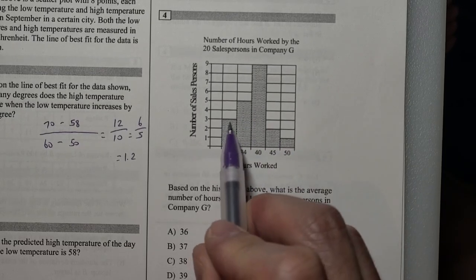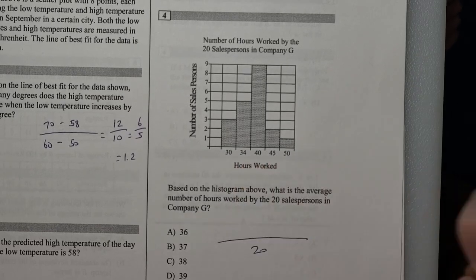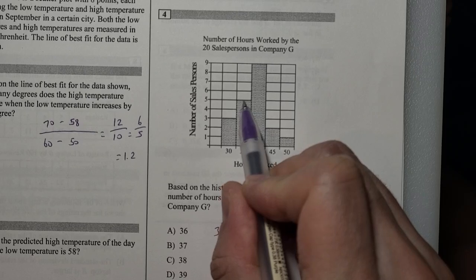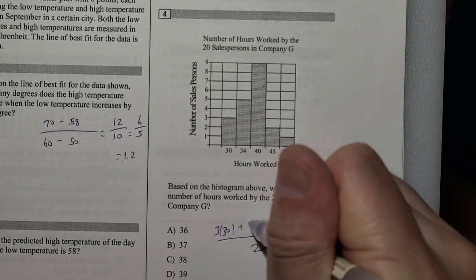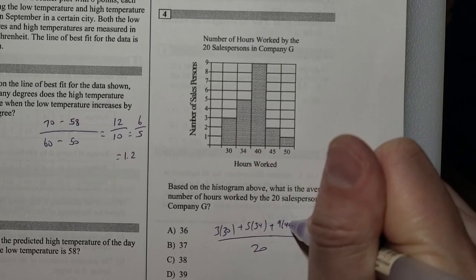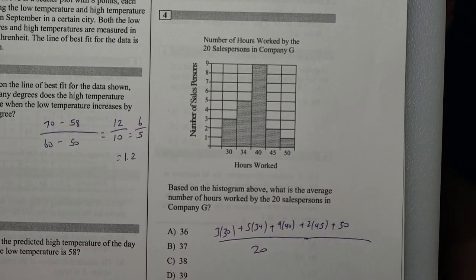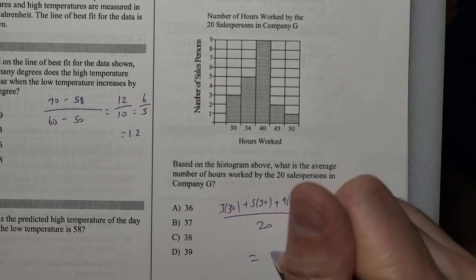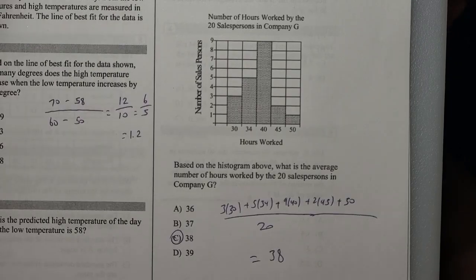So there's 3 people whose hours worked is 30. So 3 times 30, or 30 plus 30 plus 30. So 3 times 30, that's easier. 5 people was 34. So 34 plus 34 plus 34 plus 34 plus 34, or 5 times 34, plus, and we go on, 9 times 40 plus 2 times 45 plus 50 times 1. If you put that into a calculator, I'm assuming this one you're allowed a calculator, that's 38. Pretty easy.